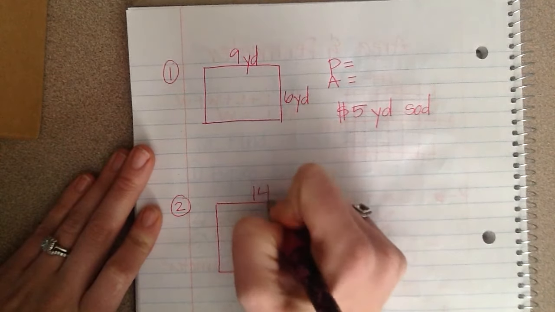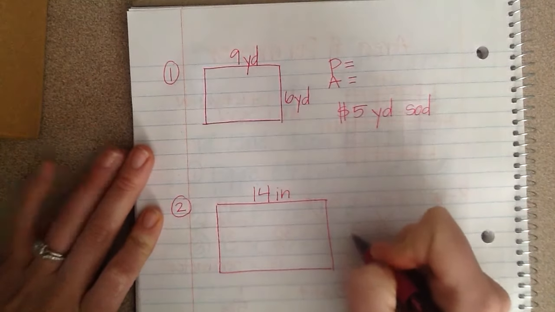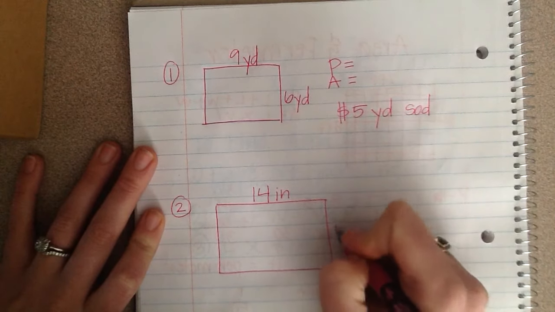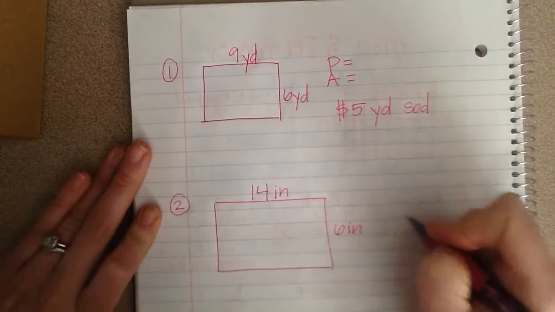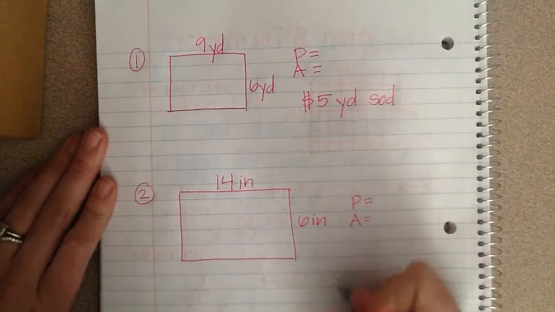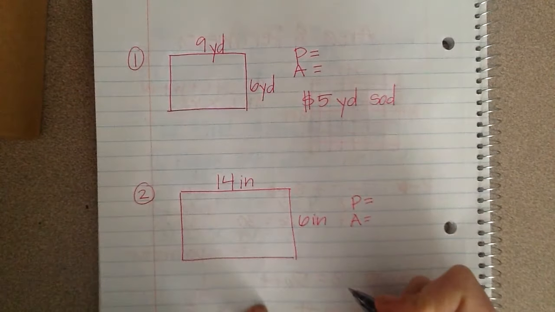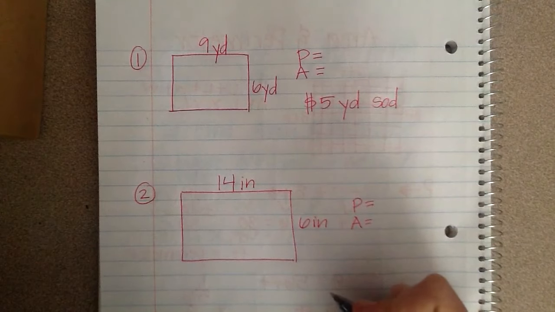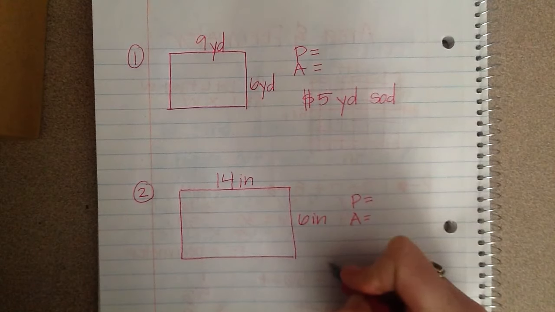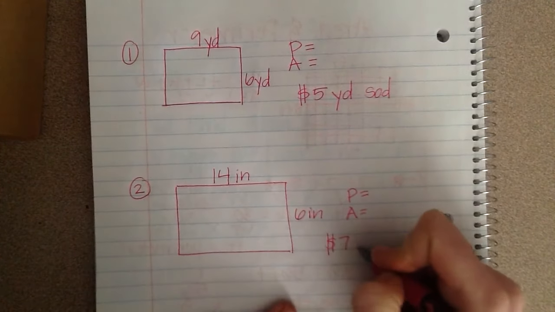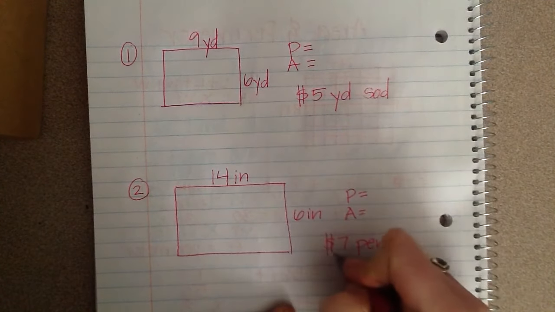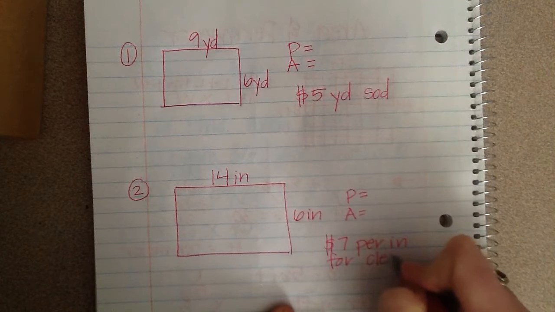Problem number 2. We'll say this is 14 inches, and this will make it 6 inches. I want you to find the perimeter, the area, and say this is a carpet. Okay, it's a small carpet in a kitchen. Say I needed the carpet cleaned, and they're going to charge me $7 per inch for cleaning.